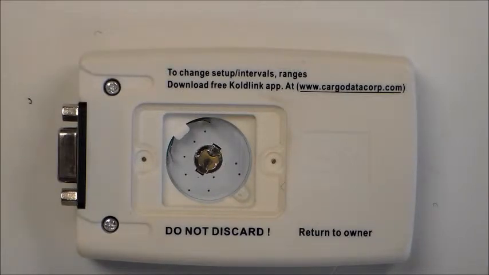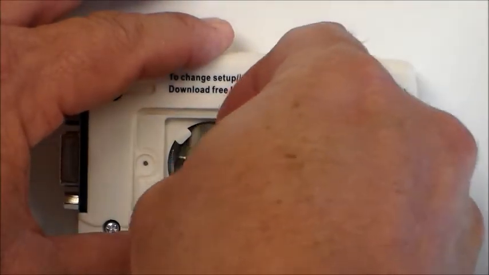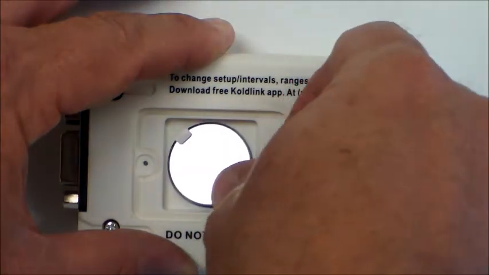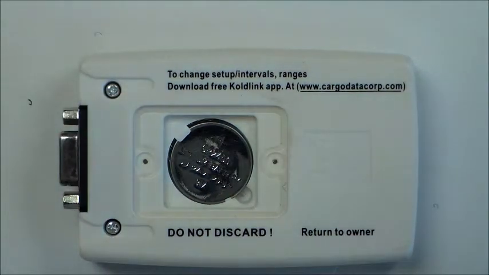When you install a fresh battery, simply push into the top left corner and then down into the lower right corner to fully seat the battery. The 3 beeps you just heard indicate that the memory was erased properly and that the new battery was installed correctly.